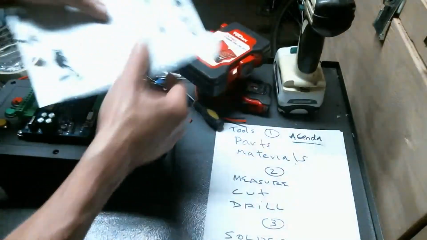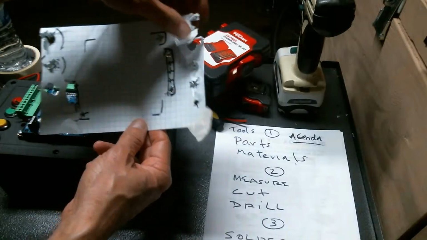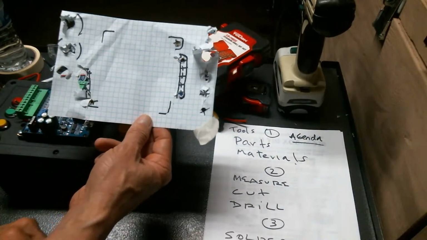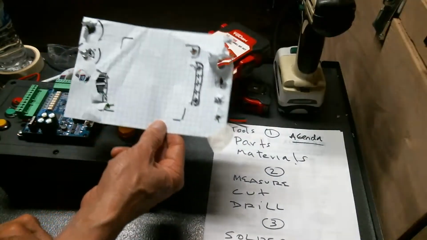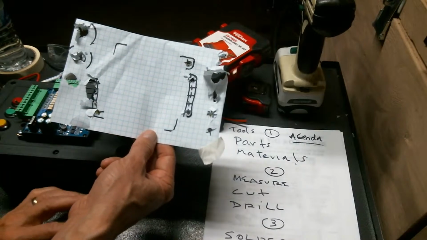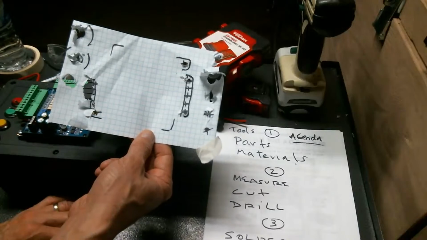You can also use engineering paper, such as I did here, to do kind of an eyeballing location of where the components are going to be. I'm going to show you here in a little bit what I did with this. This is the simplest way I found to mark where I need to drill and cut.